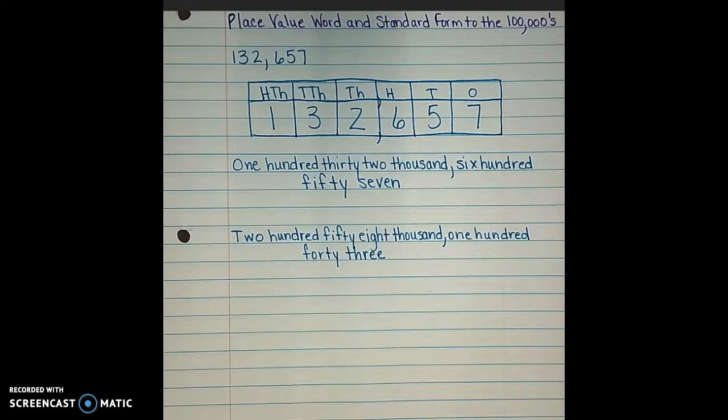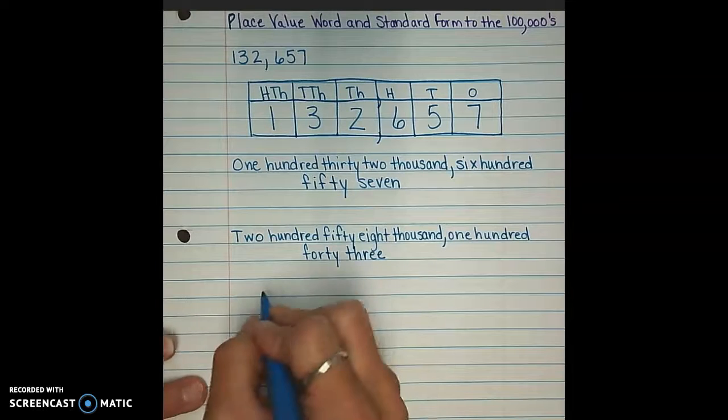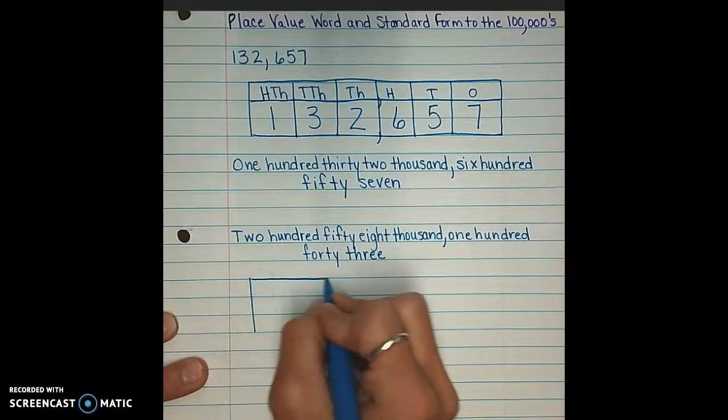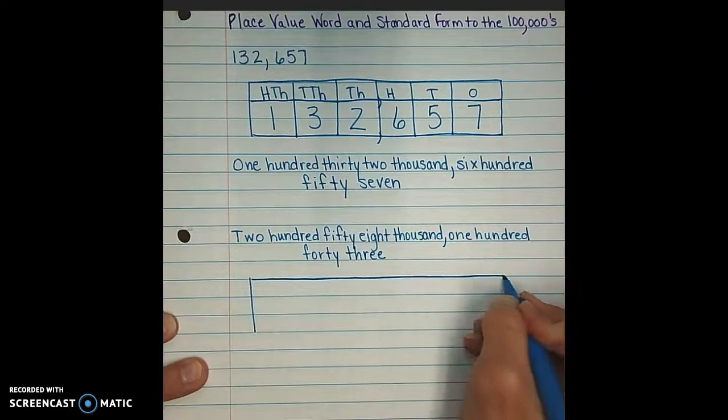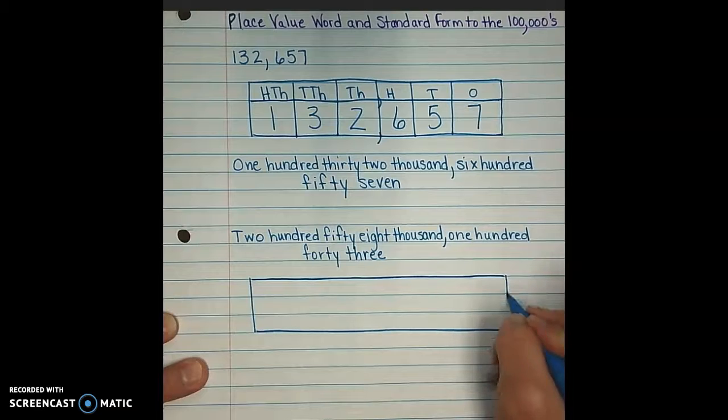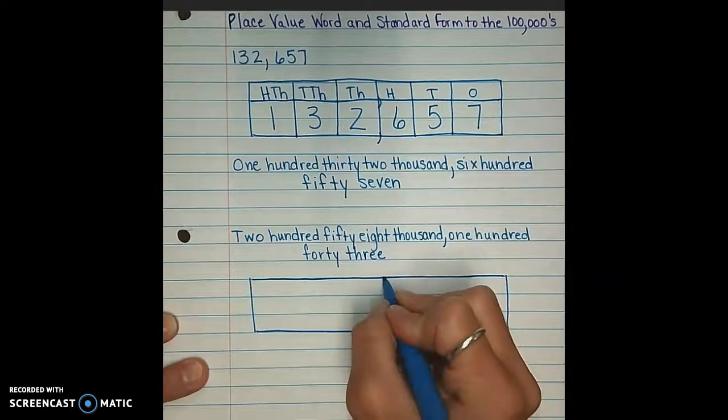Okay, same thing here. I'm going to draw my place value chart. I mark my places.